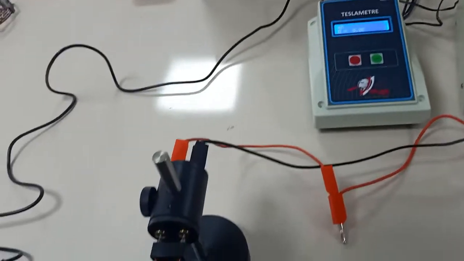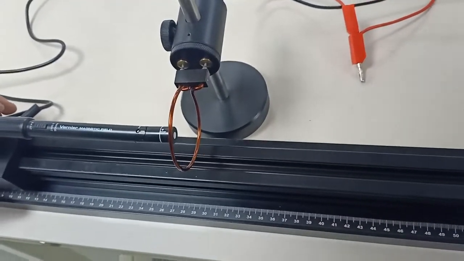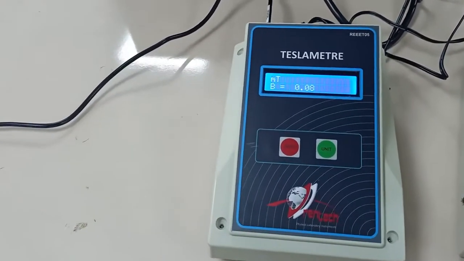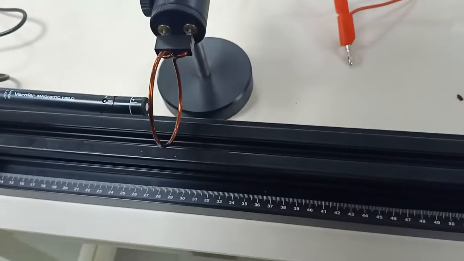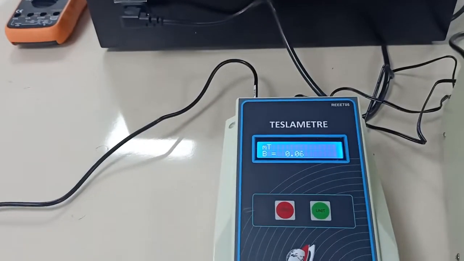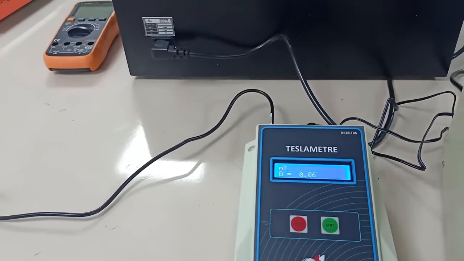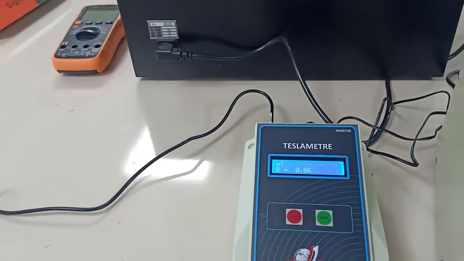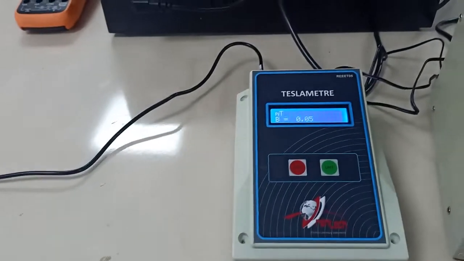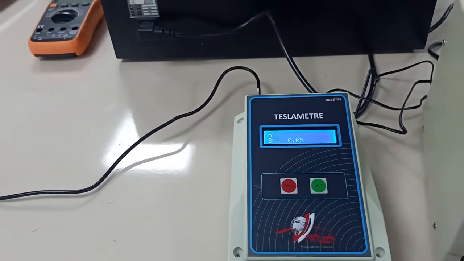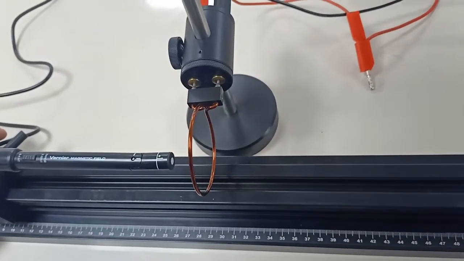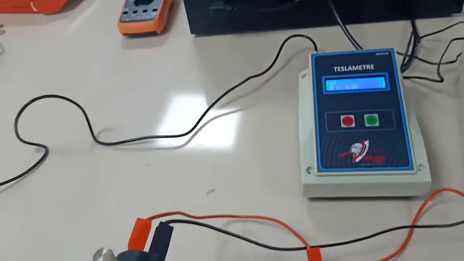When it is 1.5 centimeters, it is 0.08. When it is 2 centimeters, it is 0.07. When it is 2.5 centimeters, it is 0.05. When it is 3 centimeters, it is 0.04.